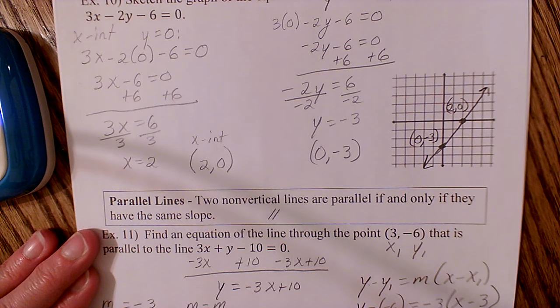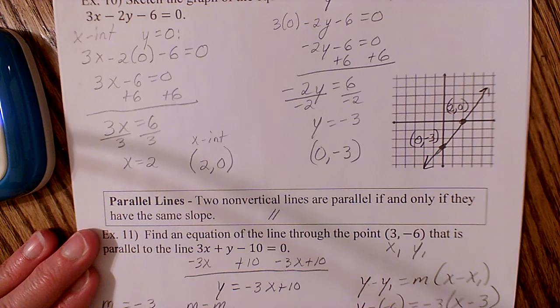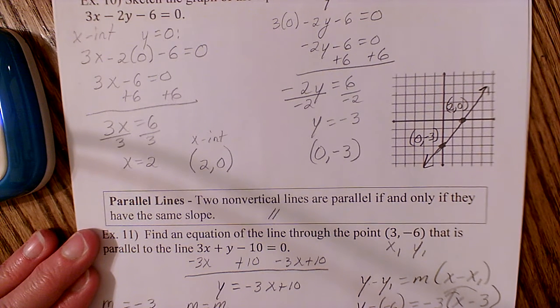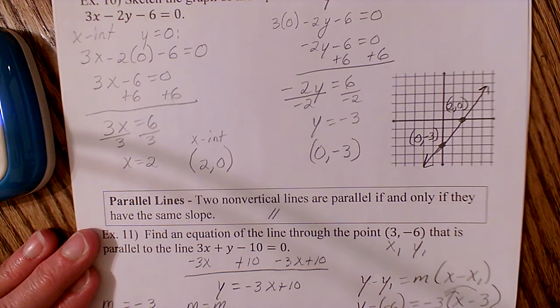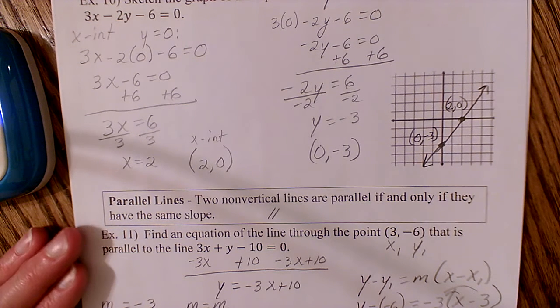And so now we'll simplify that. That would give us y plus 6 is equal to negative 3x. Negative times negative will give us a positive 9 when we distribute on this side. So now we subtract 6 from both sides, and that will give us y is equal to negative 3x plus 3. Now we have the equation of the line that's parallel and through that point.